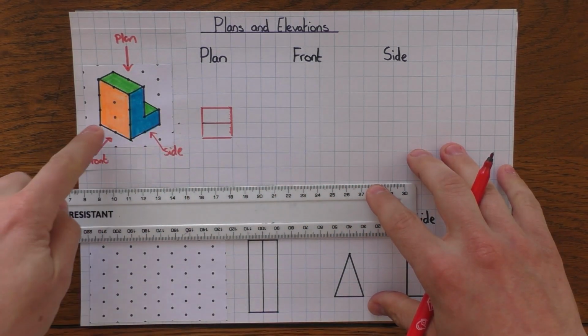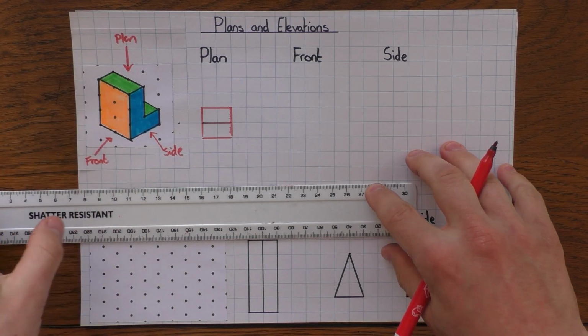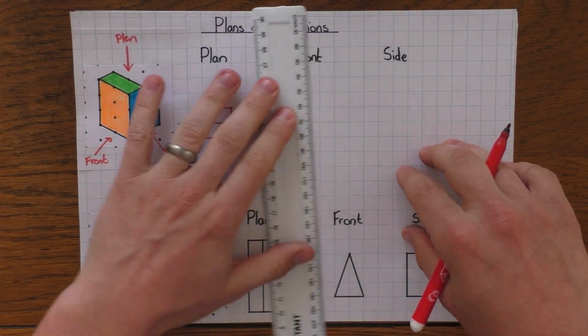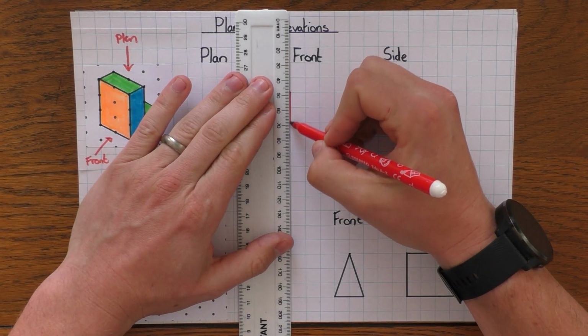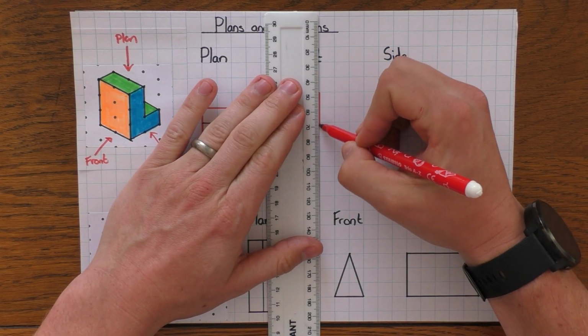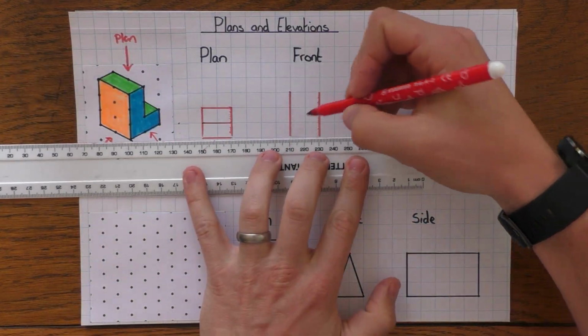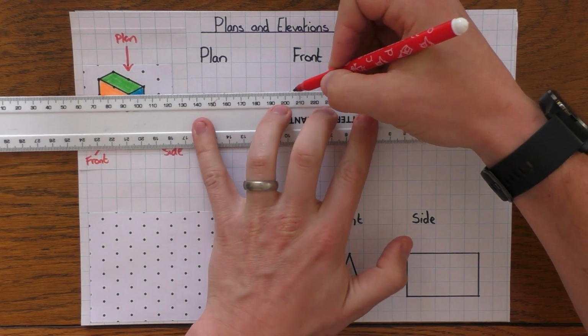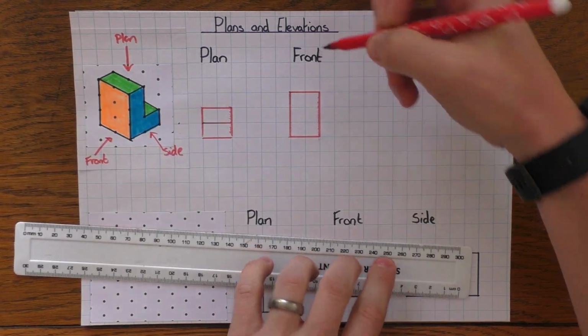What can we see from the front? That's nice. That's a 2 by 3 rectangle. So let's draw that. Again, that's why colouring it in just makes it really easy to see what you should be drawing here. So definitely worth doing that.